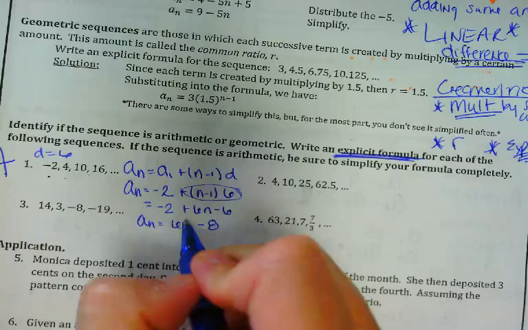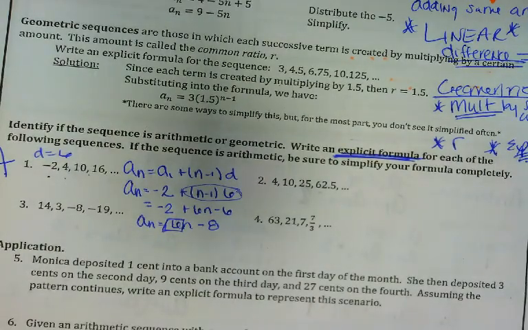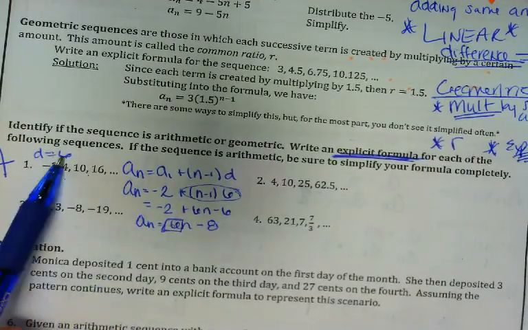And then I just want you to box in the slope. The slope is with the x. That slope is the difference. This is what makes it linear. The slope should be the same difference that we got here. That is what makes it linear.